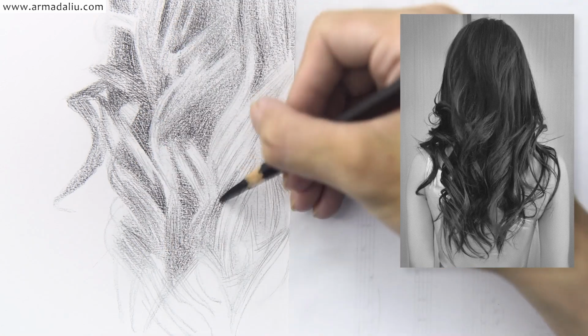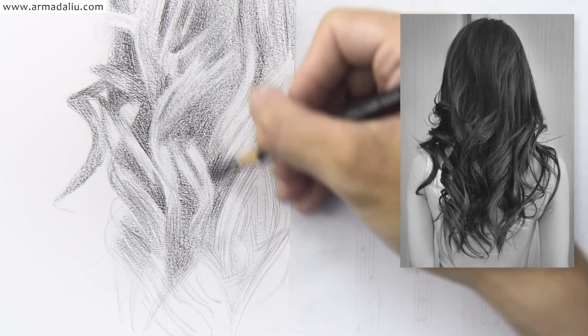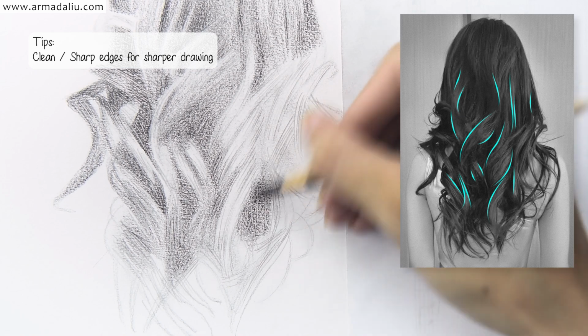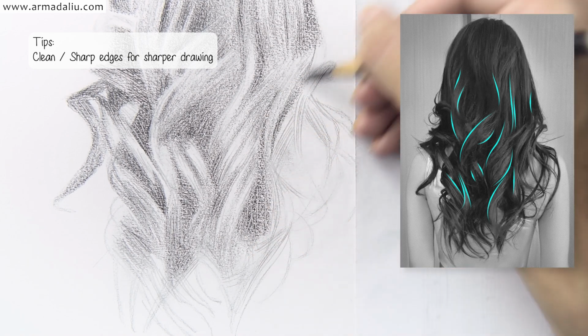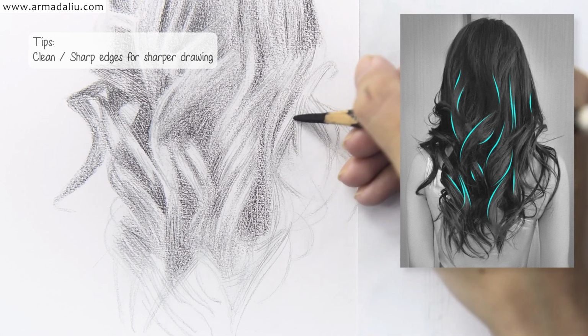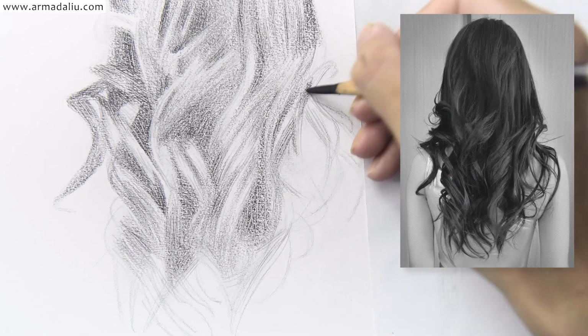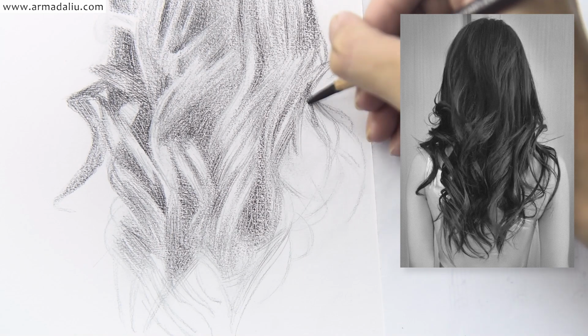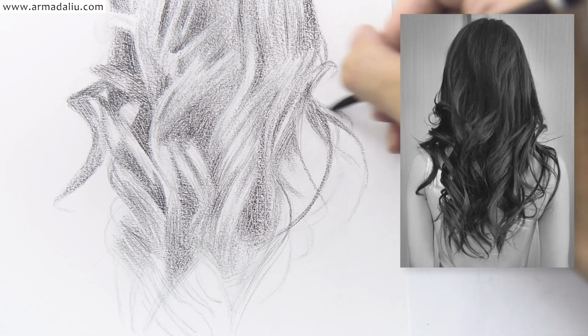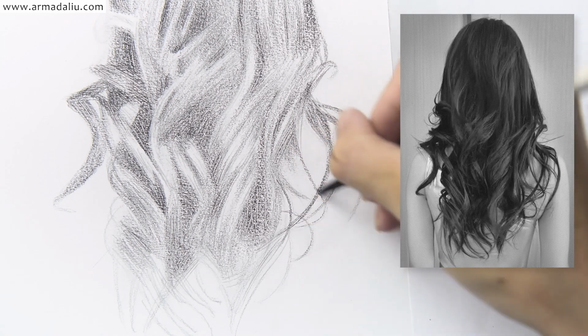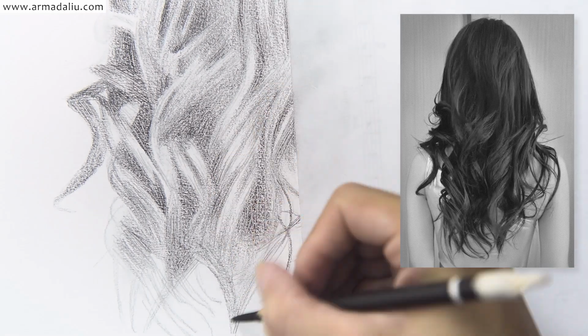The sharp pencil is not for creating texture. I need it to create a clean edge between each hair clump. It would be very hard to create this clean edge using a blunt pencil. And if you don't draw these edges cleanly, the drawing will look blurry and not as sharp. So take care of your pencil sharpness.